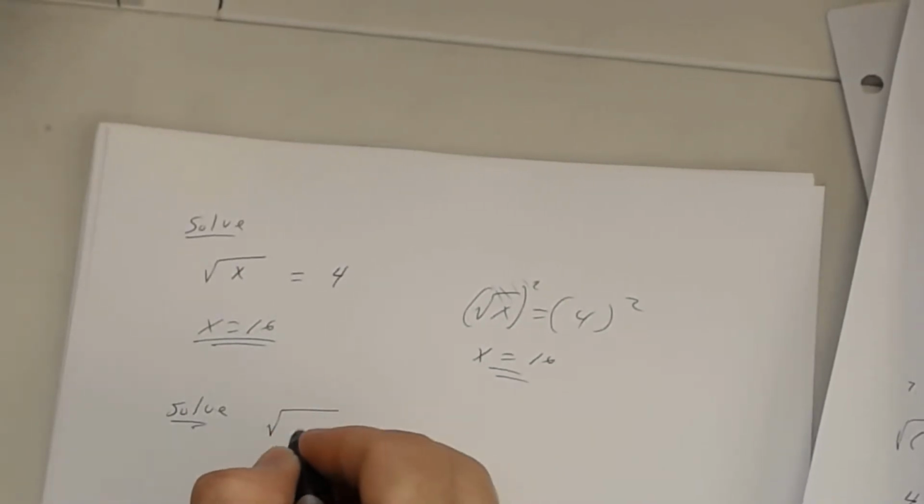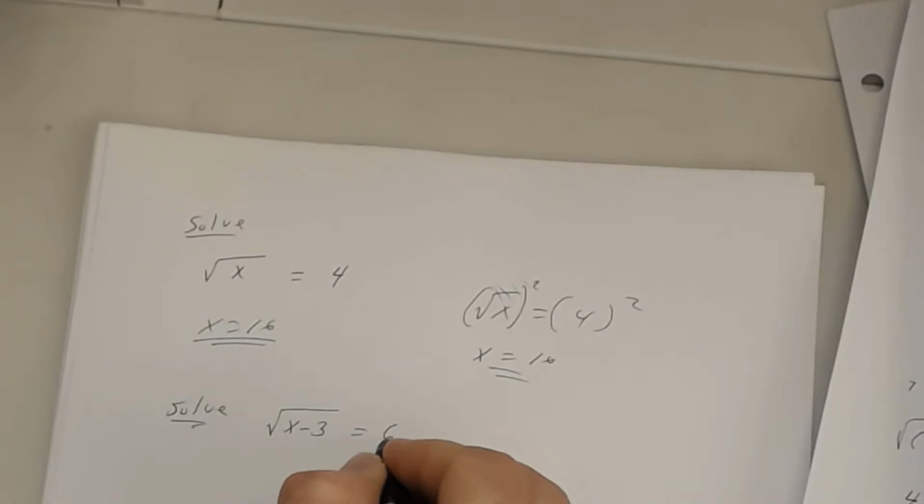So let's talk about the one that's on your test now. Let's suppose we had this. The square root of x minus 3 equal 6. Let's do this algebraically. You have to show the work. So I've got to get rid of that square root. Well, first of all, let me make this point. The square root has to be by itself on one side. Is the square root expression by itself? Yes.